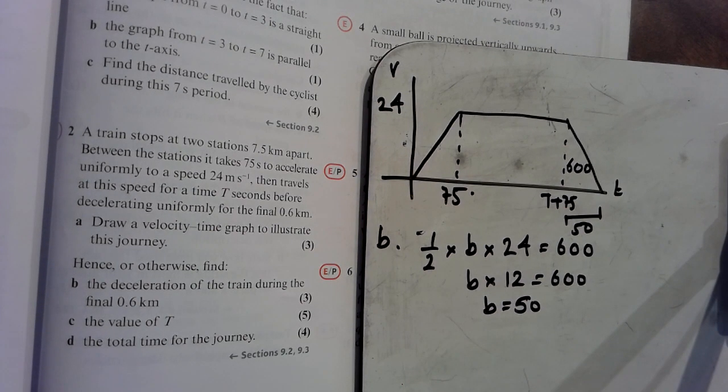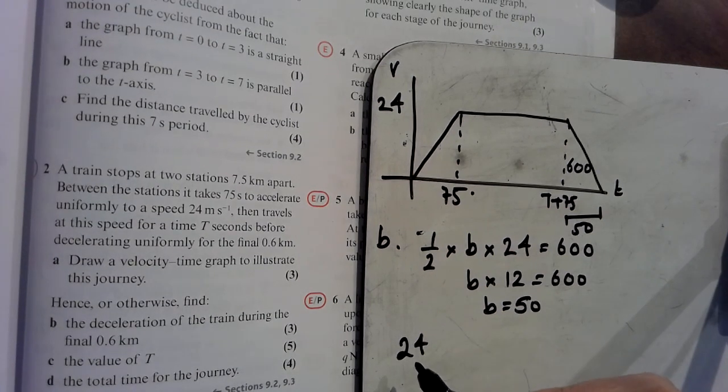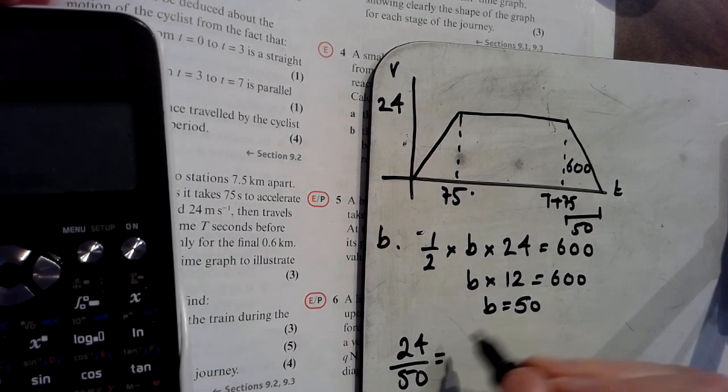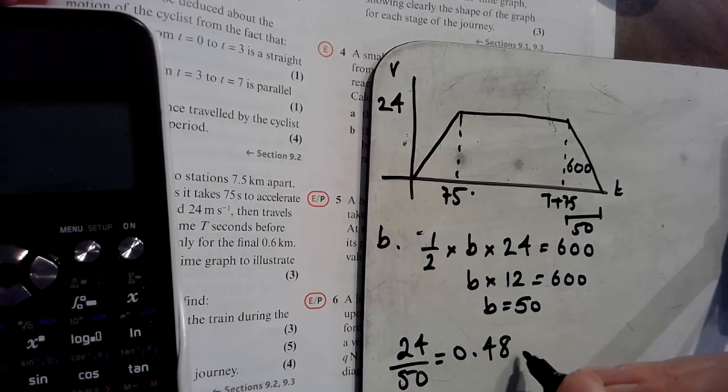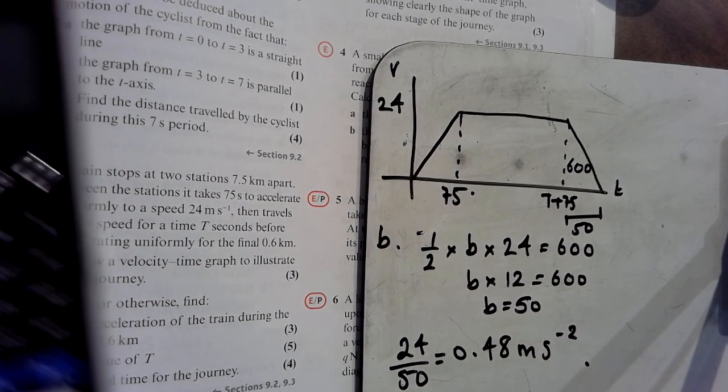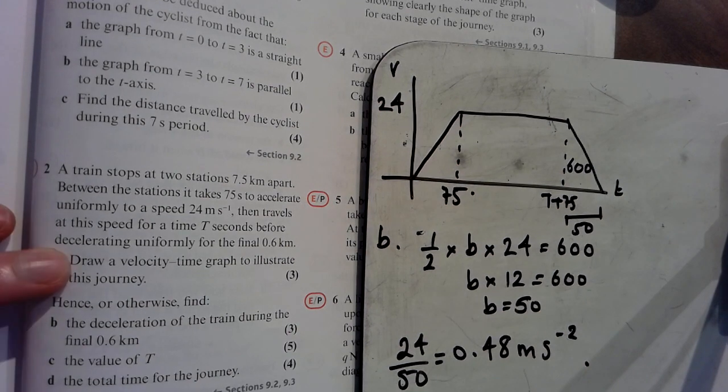We now need to find the deceleration, so that's going to be change in velocity over time. So the change in velocity is 24 meters per second, and the time is 50. So I think it's 4.8. No, 0.48, but let's just double check. Yes, 0.48 meters per second squared, and it's deceleration, so I don't need a minus.